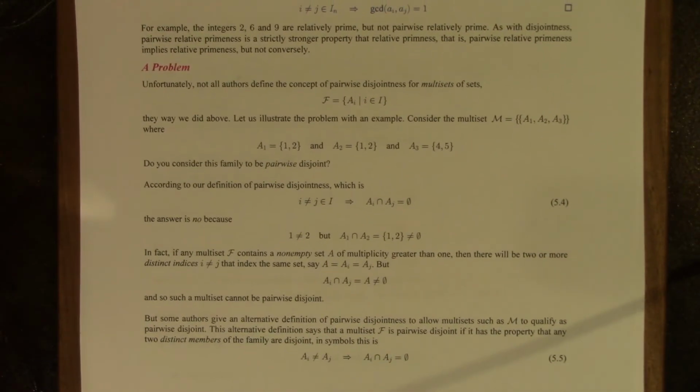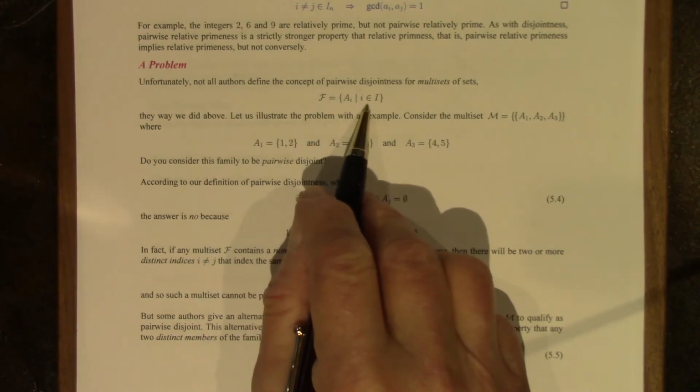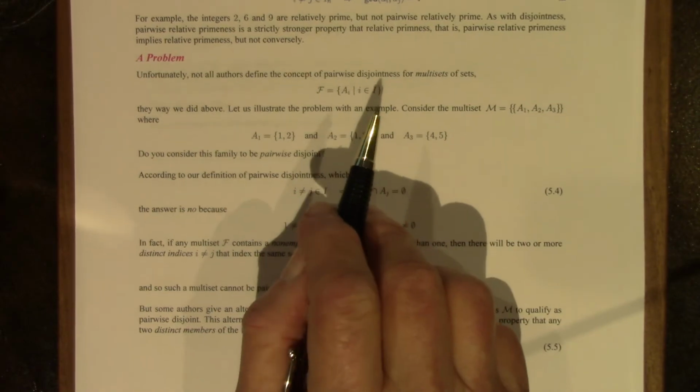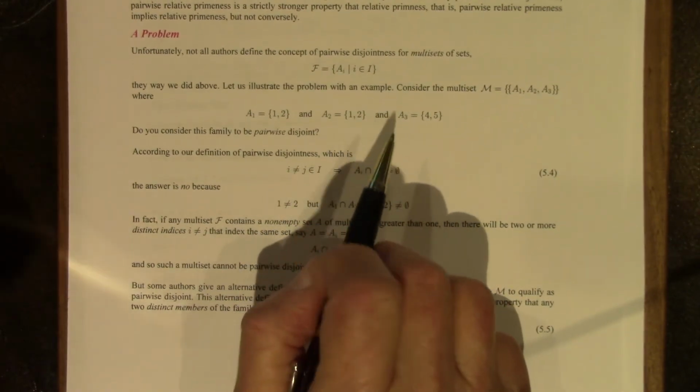Now we come to an unfortunate little problem. It's not serious, but it's annoying. Not all authors define the concept of pairwise disjointness for multisets of sets the way we have done. Here is a family, a multiset of sets. Let me illustrate the issue with an example.